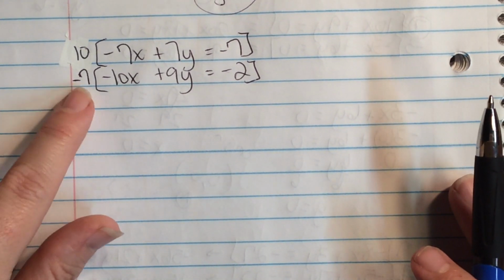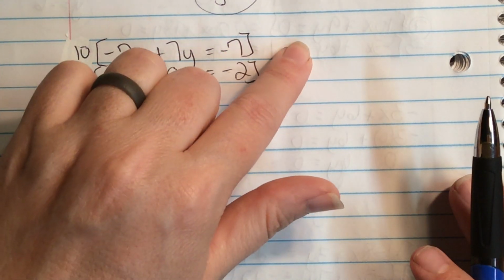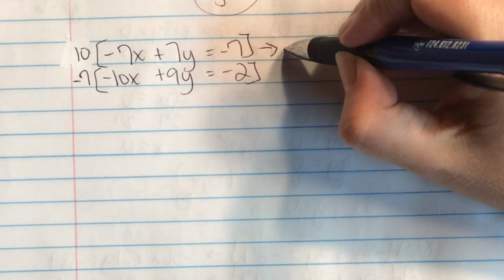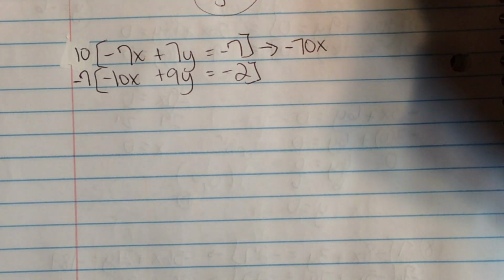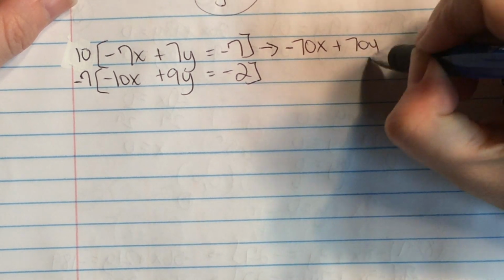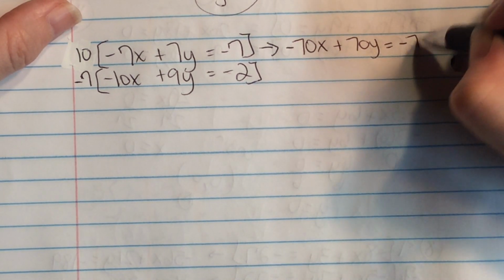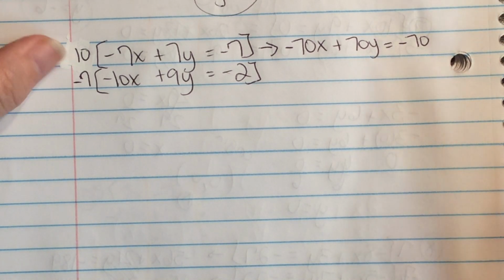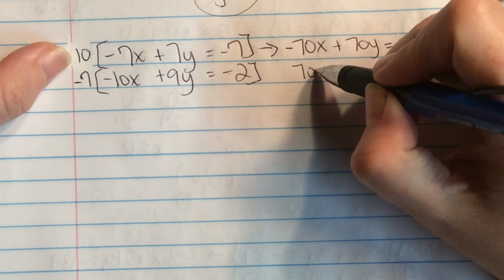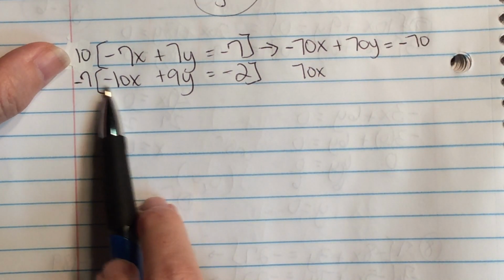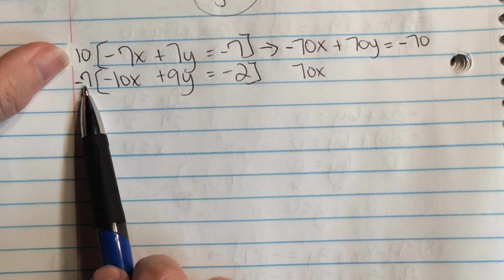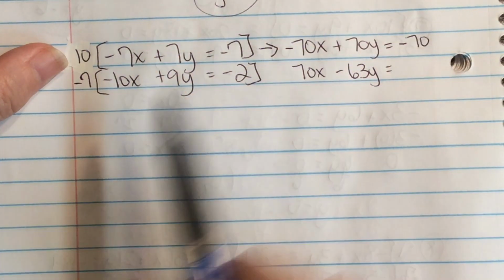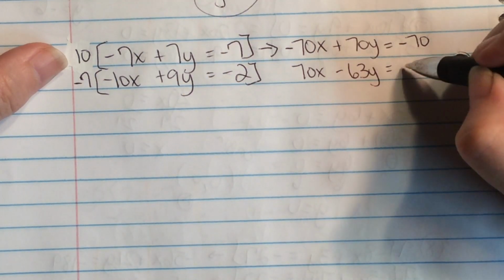Okay, so I'm going to multiply these out and then put my answers over here. 10 times 7 is 70, so this is going to be negative 70x plus 70y equals negative 70. Now we have lots of 70s. Then down here, we're going to have positive 70x, because a negative times a negative is a positive. Then I have negative 7 times 9, which is negative 63. Then I got negative 7 times negative 2, which is positive 14.